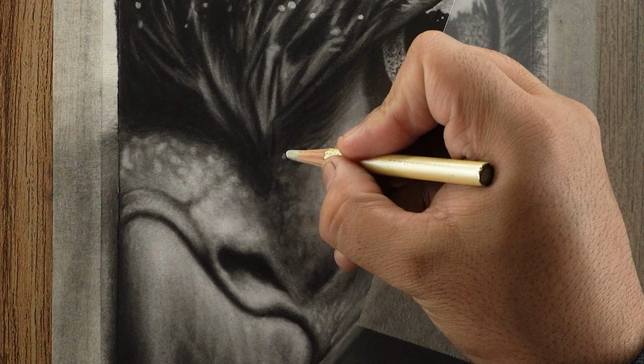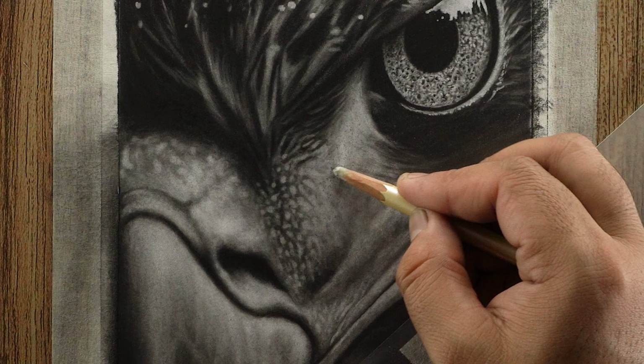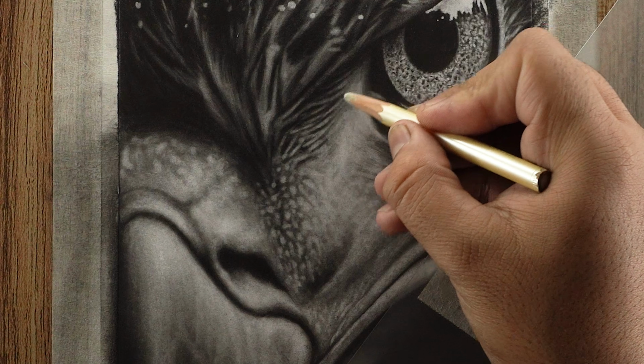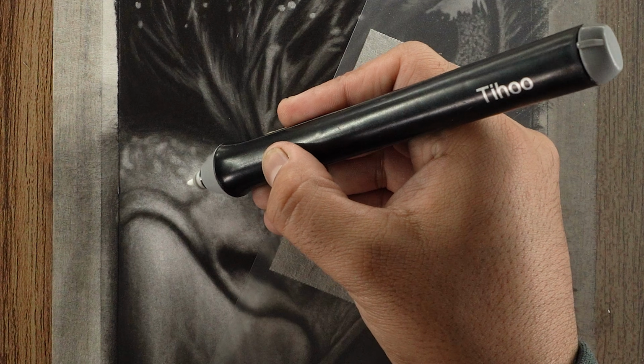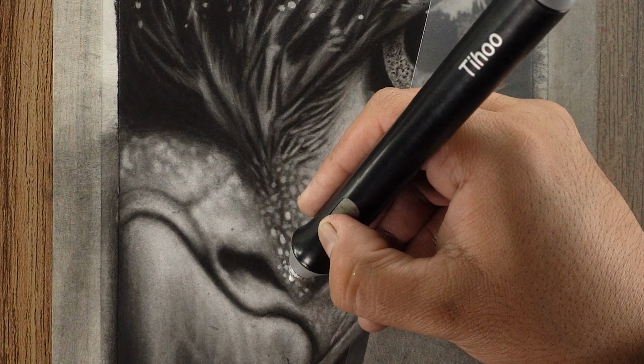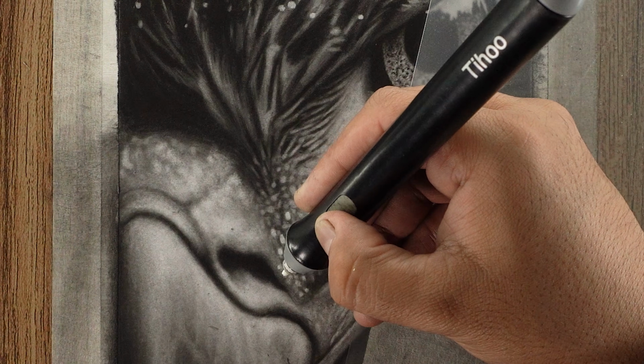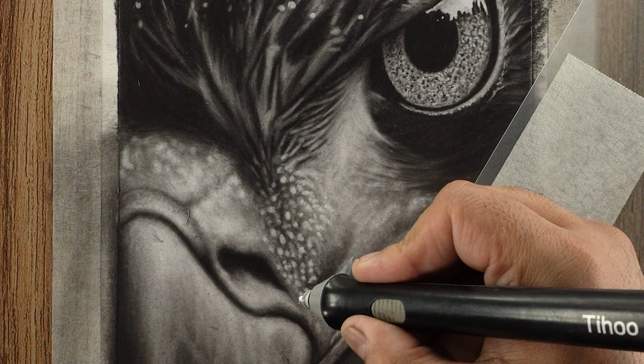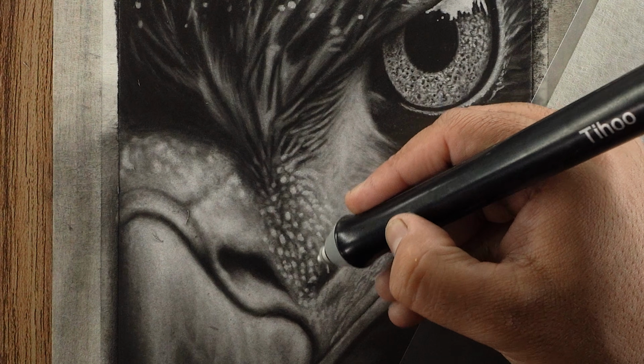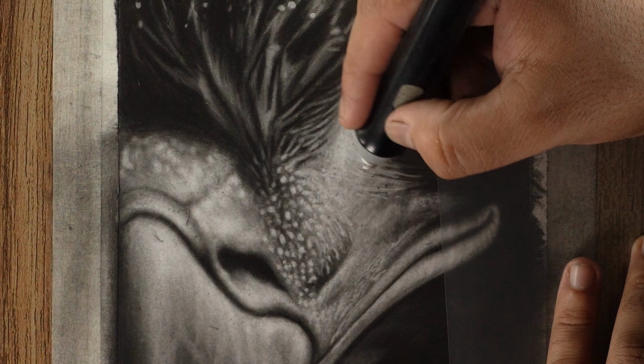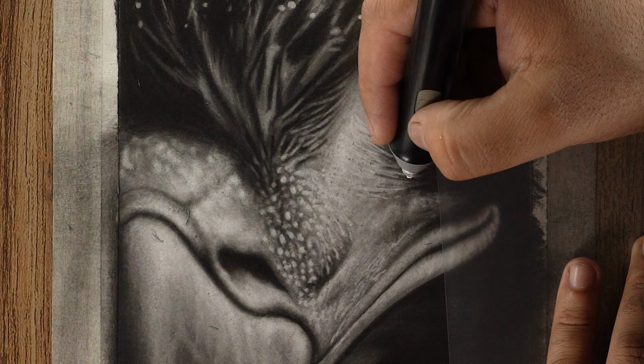And for the portion on the right side of the beak, I'm adding some textural dots to mimic the skin texture. The highlights are looking a bit dull to me, so to make them more bright, I'm going over them using my sharp tip electric eraser. I'm also adding some new dots and strokes, and look how detailed the texture has started to look.